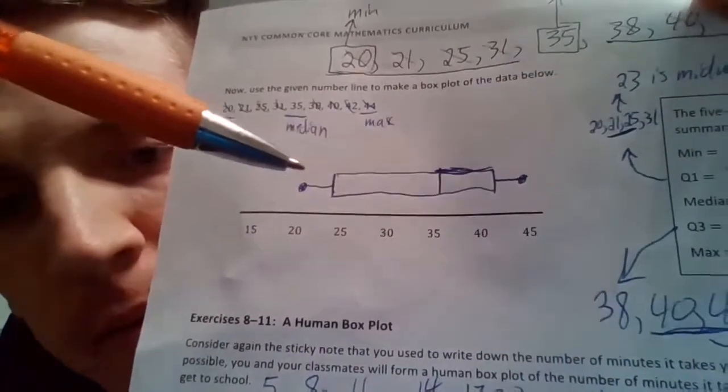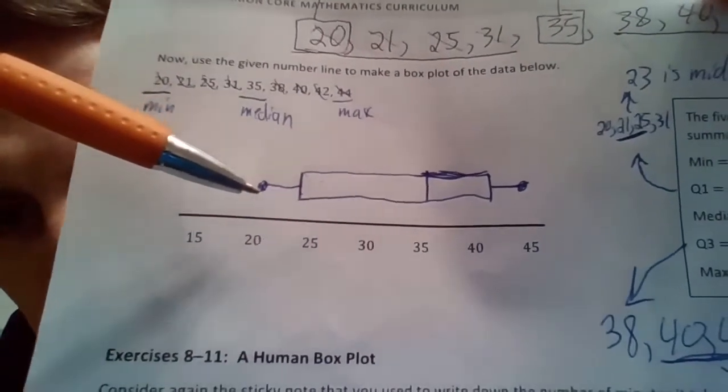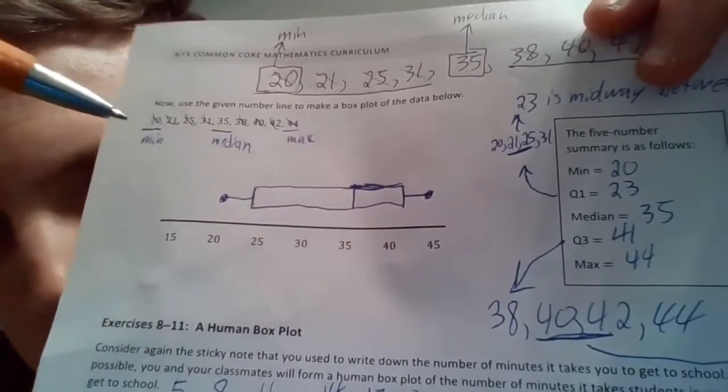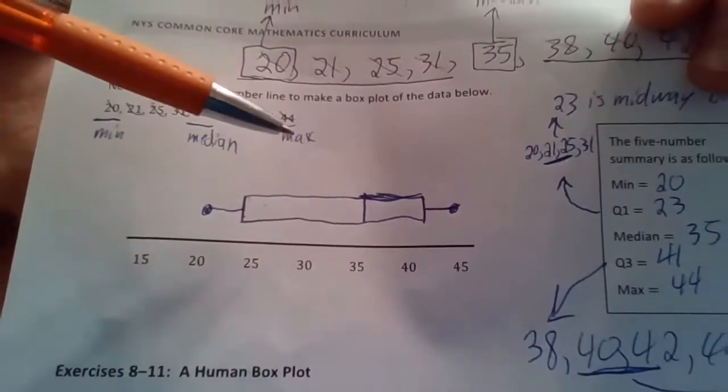So now I have all the information I need to make my box plot, or box and whisker plot. I just did what they told you to do on the other side of the sheet. Let's do the easy ones first. I marked where the minimum was. It's at 20, so I put a dot right above 20. Then the max was 44. Like I said earlier, I labeled it over here too. So there's the 20 for minimum and 44 for max.